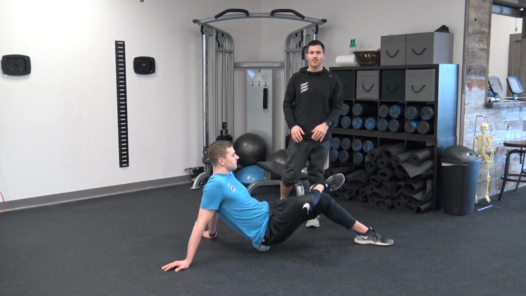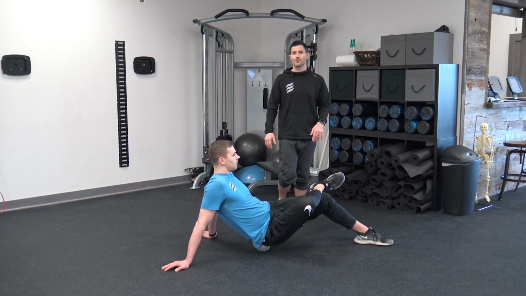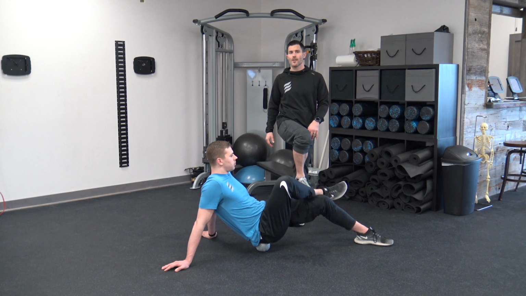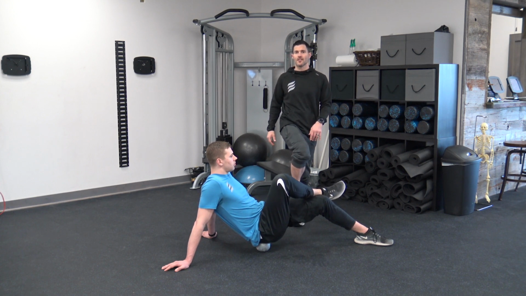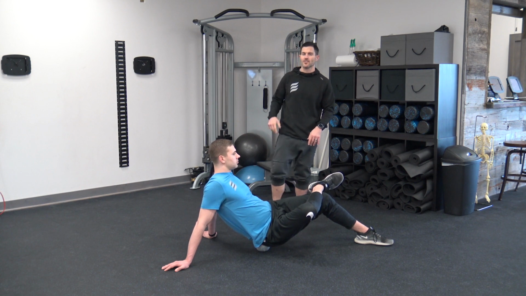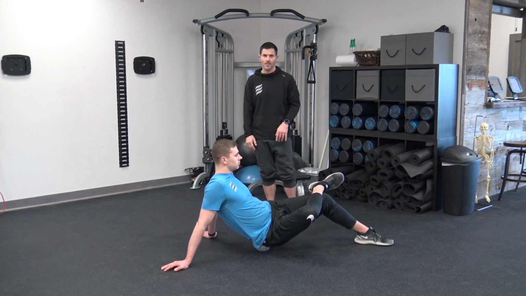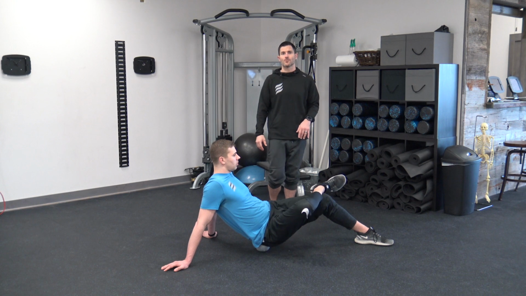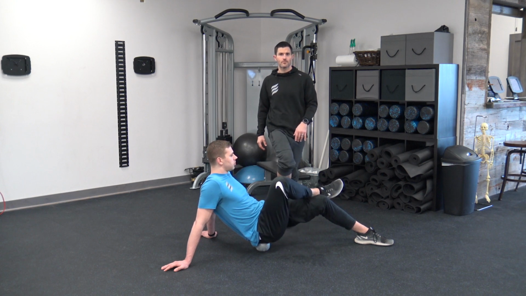Now, if done right, you're going to breathe out as you lift it up, and then breathe in as you let it sink down, open it up, go into that passive length. See if you can sink deeper into the ball each time. So as we go in, again, breathe out, lift up, bring it forward, and then let it go down.